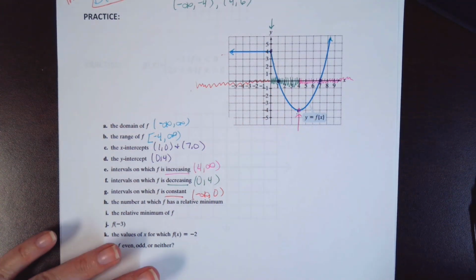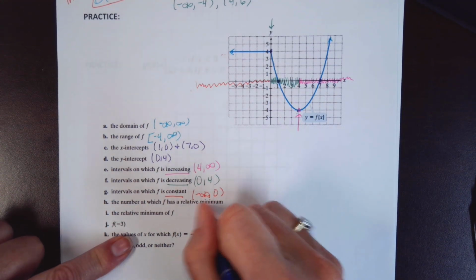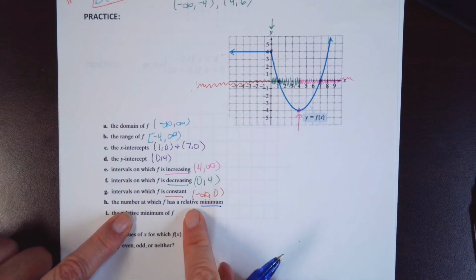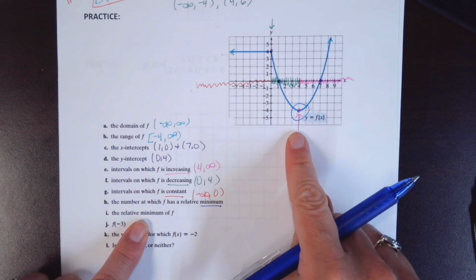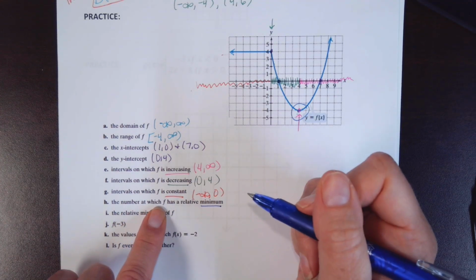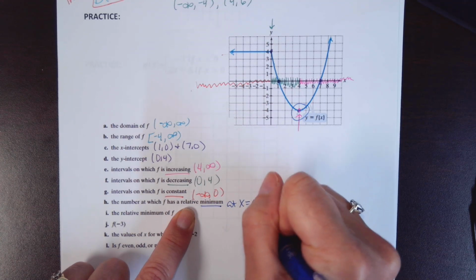Okay, relative minimum. A minimum is a low point or a valley. A relative minimum is relative because it may not be the lowest point of the graph, but we've got a dip, we've got a valley. In this case, our minimum value is the lowest point. It's the absolute minimum. The number at which my function has a minimum is at x equals 4.